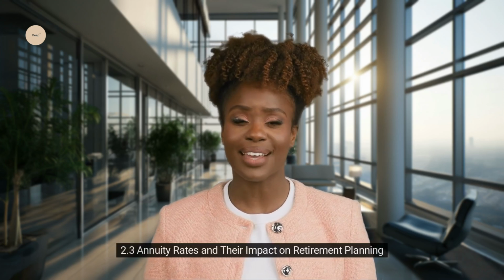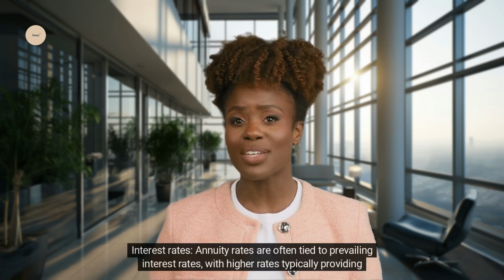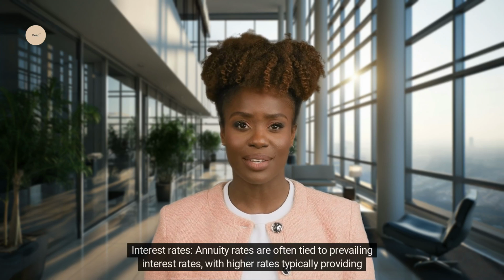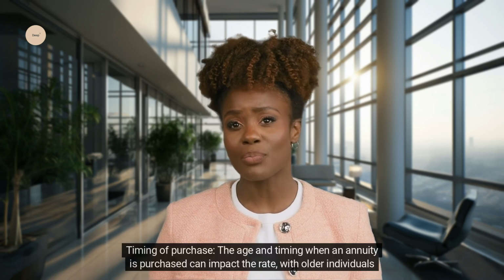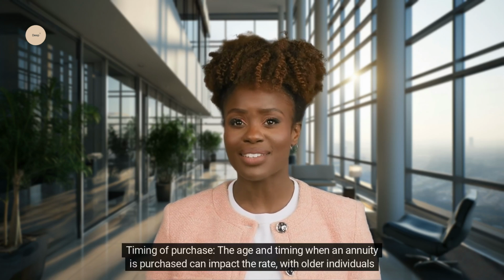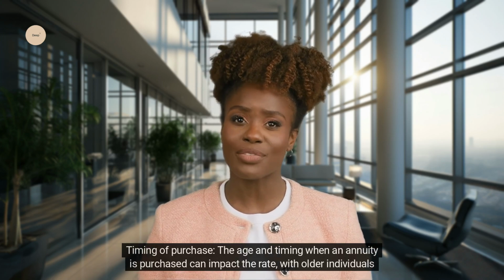2.3. Annuity rates and their impact on retirement planning. Annuity rates are critical in determining the income retirees receive. Interest rates. Annuity rates are often tied to prevailing interest rates, with higher rates typically providing better payouts. Timing of purchase. The age and timing when an annuity is purchased can impact the rate, with older individuals often receiving higher payments.